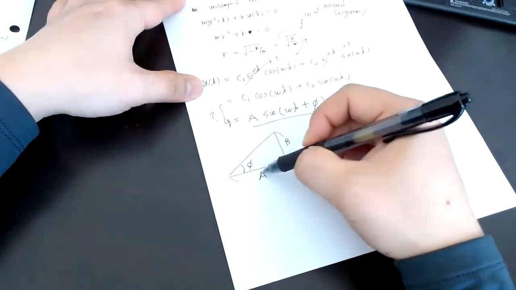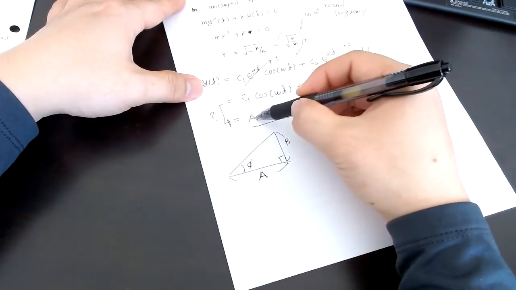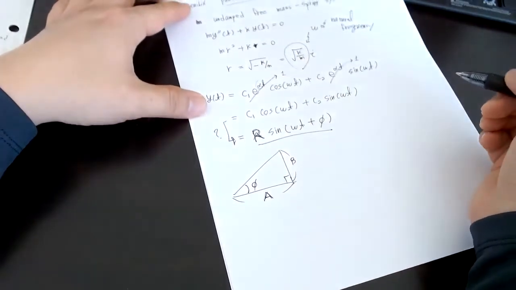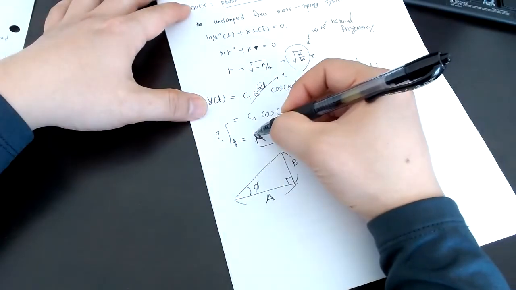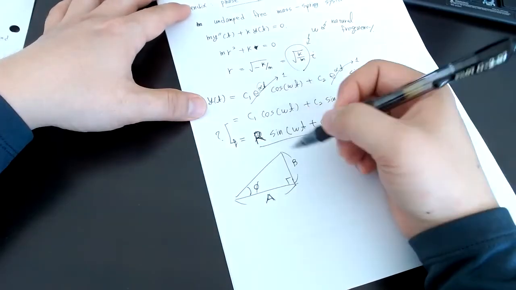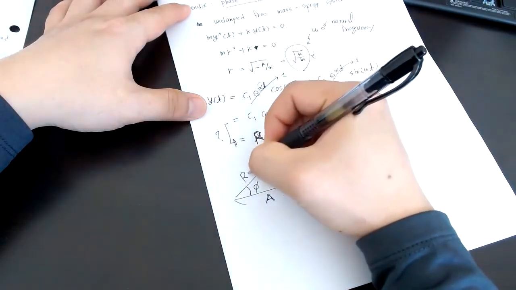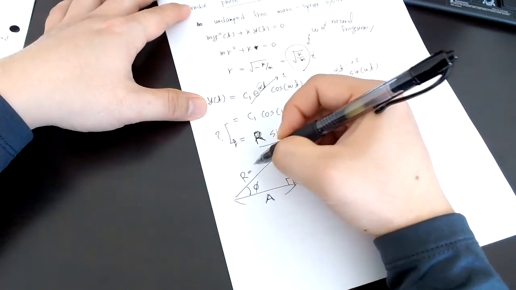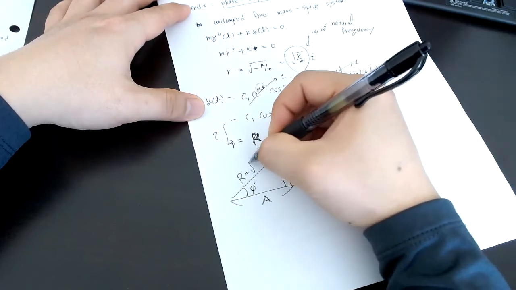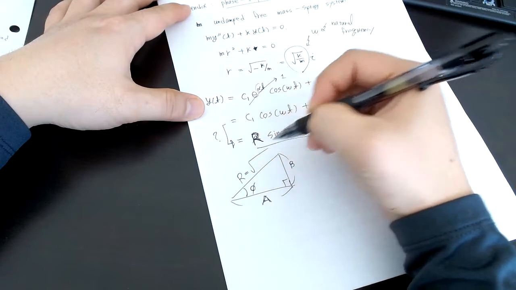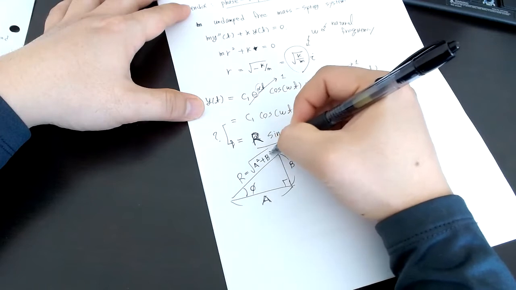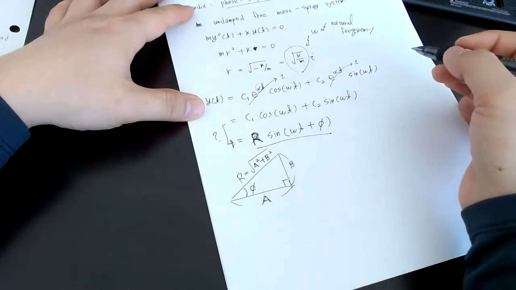Since this notation would be confusing, let me change the amplitude A to just R, for convenience, so you are not confused between the letters. Therefore R is the square root of a squared plus b squared.